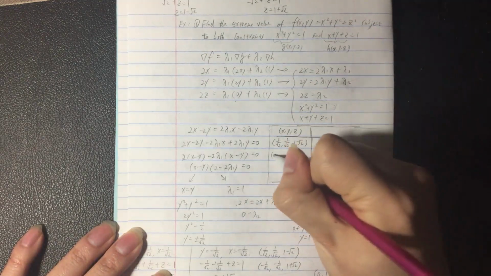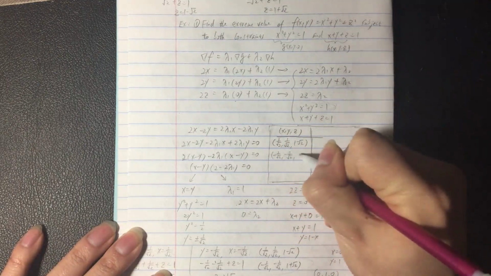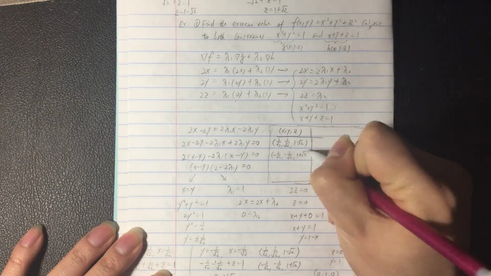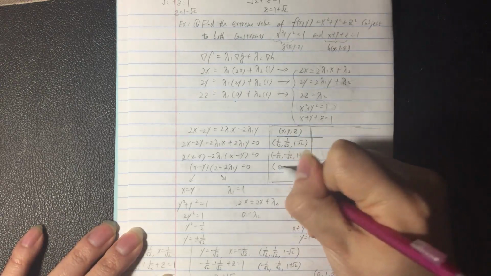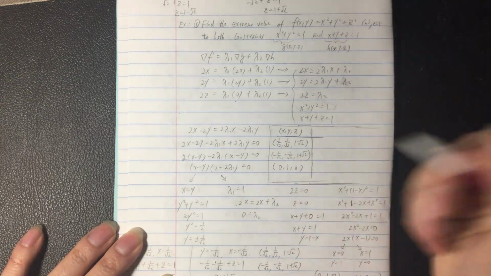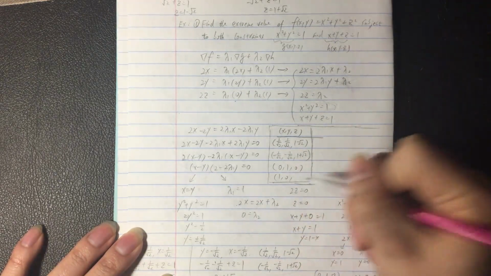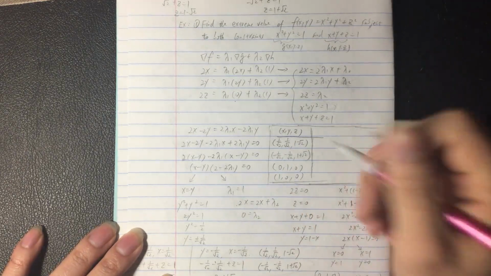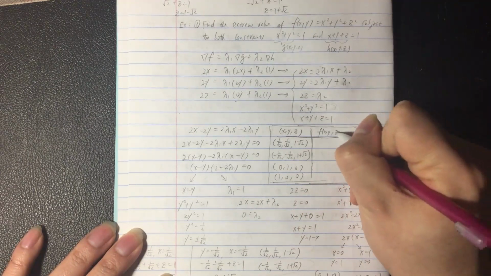Second point, negative 1 over radical 2, negative 1 over radical 2, 1 plus radical 2. The third point, 0, 1, 0. The fourth point, 1, 0, 0. Then let's compute f of x, y, z.